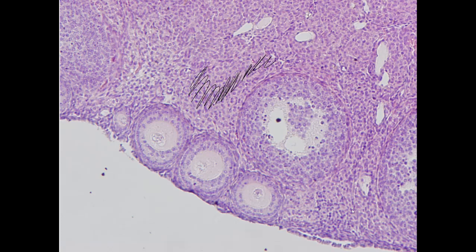Yes, this is an ovary. This is where we're going to find this stratified cuboidal epithelium. We also find it in sweat glands and in the testes, but this is the ovary. The virtual anatomy website is in your first module of your Canvas site.